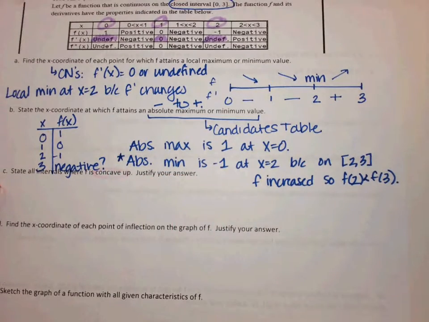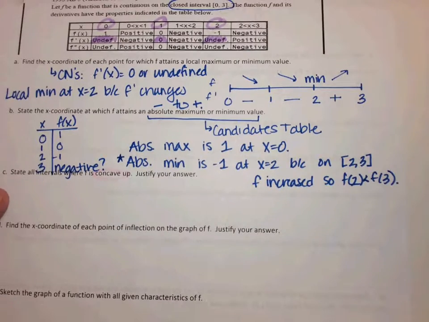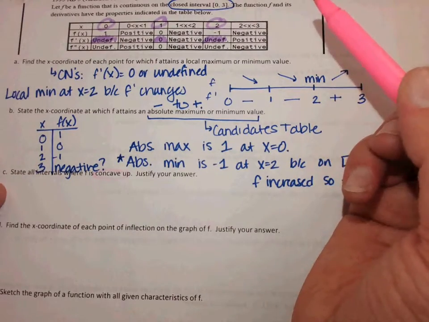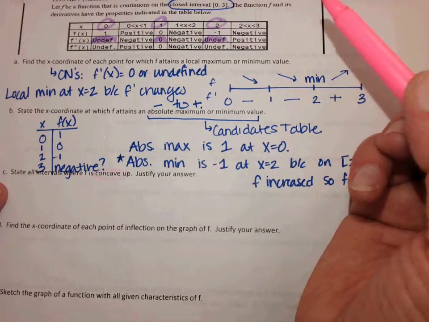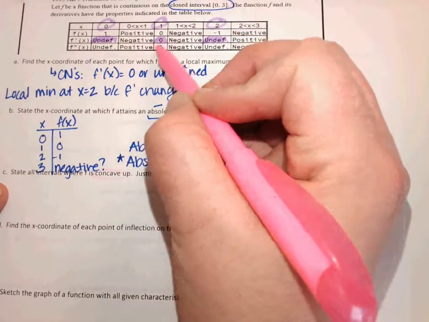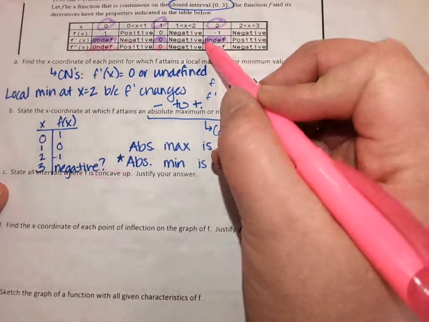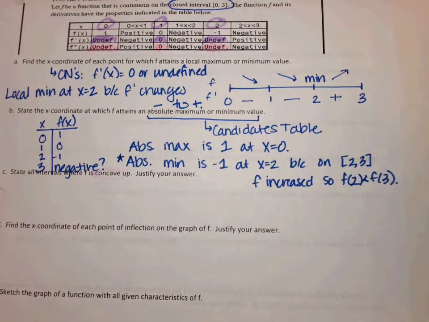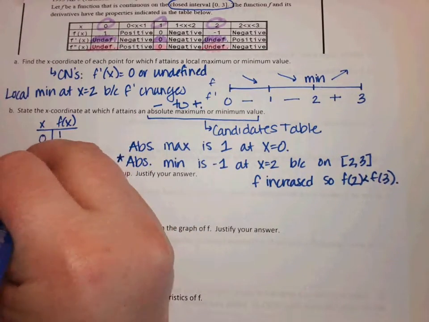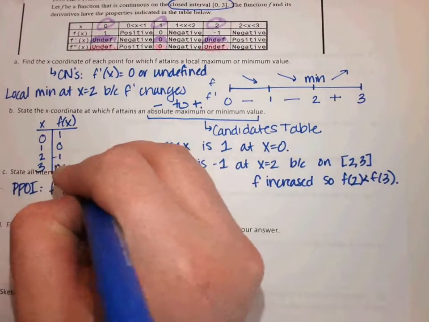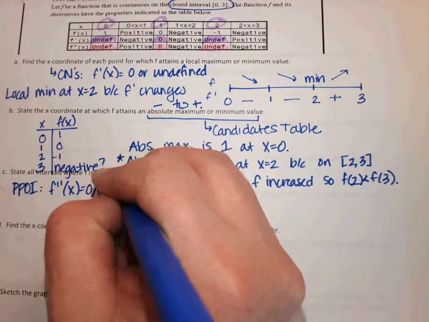Let's find our PPOIs first. Okay, where do I have a PPOI? Undefined or 0? 1, 0. Anywhere else? 2. The exact same 3 PPOIs. So, PPOI, double prime, 0 or undefined.